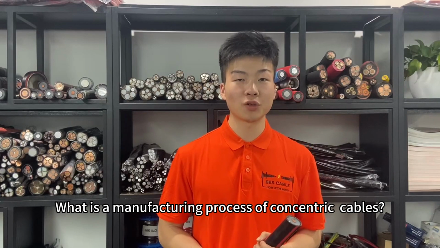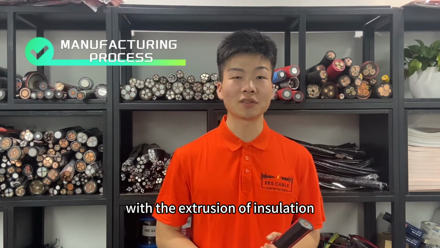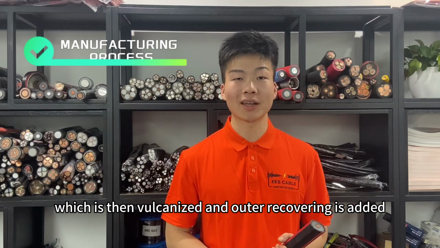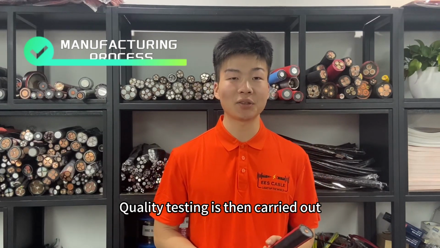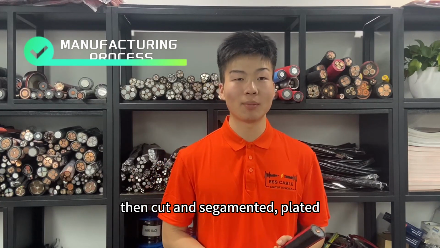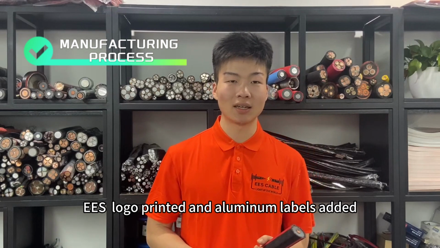What is the manufacturing process of concentric cables? The process of making concentric cables begins with the extrusion of insulation, which is then vulcanized and outer covering is added. Quality testing is then carried out. Then cut and segmented, plated, EES logo printed, and aluminum labels added. Finally, deliver the finished product.